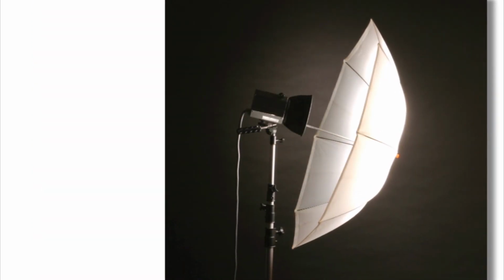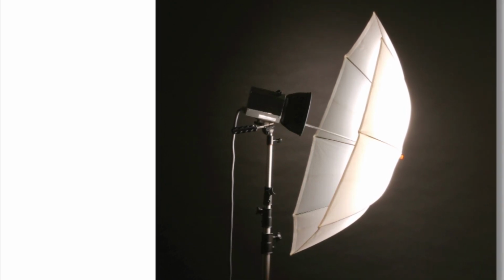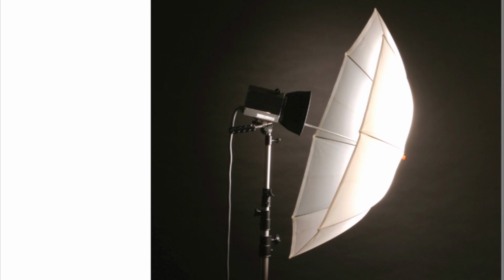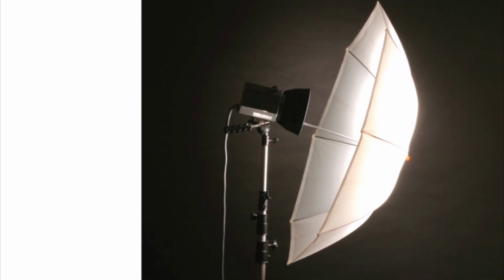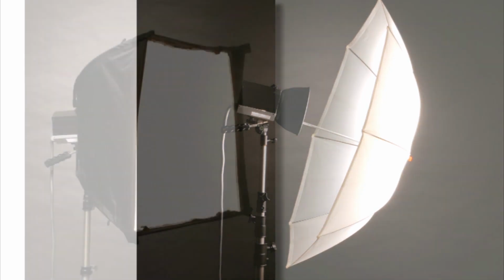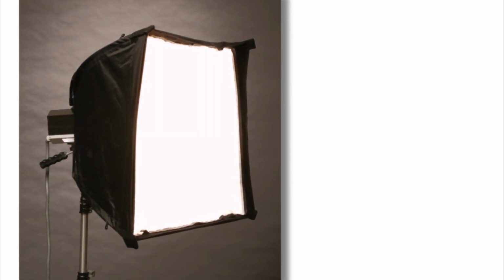Shoot-through umbrellas, on the other hand, are either white plastic or nylon, and the light from the strobe shines through the white material. This arrangement creates an effect that is reasonably soft. For the ultimate in soft light, softboxes are the way to go. These units completely surround the strobe.